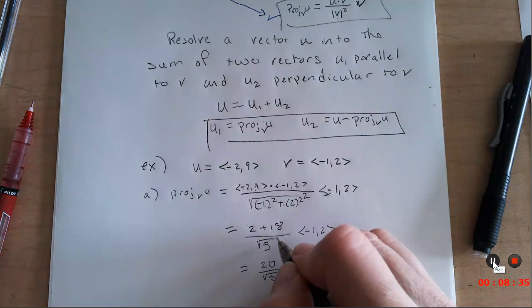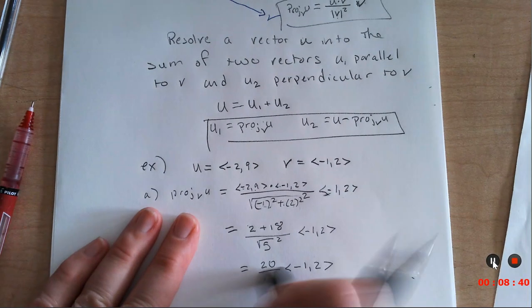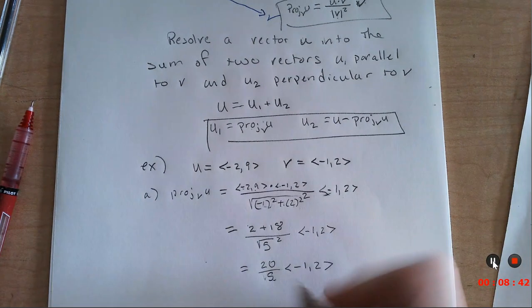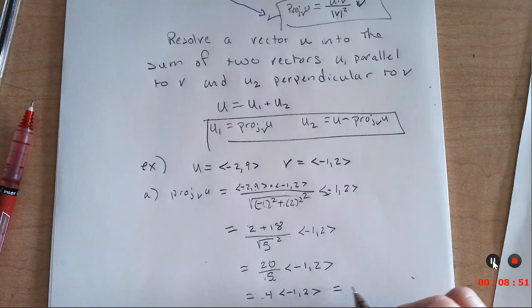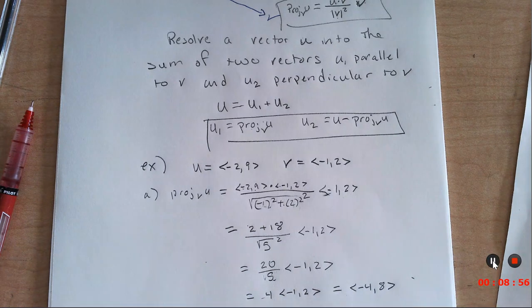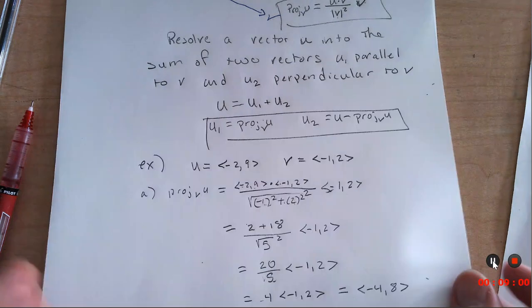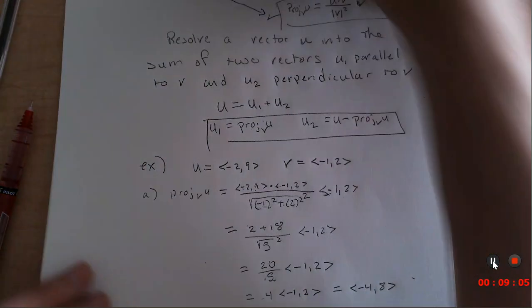And this was squared up here in the formula, so this was squared. So this is 5. So this gives us 4 times the vector negative 1, 2. So scalar times vector. So that gives us the vector negative 4, 8. So now we're going to go on to the second part of this, but we're going to come back to that answer and do a little reality check there.